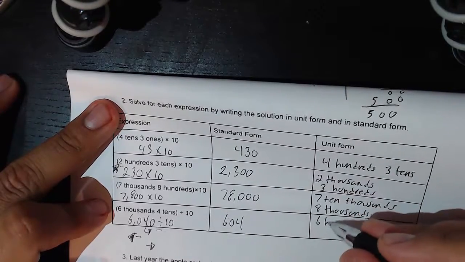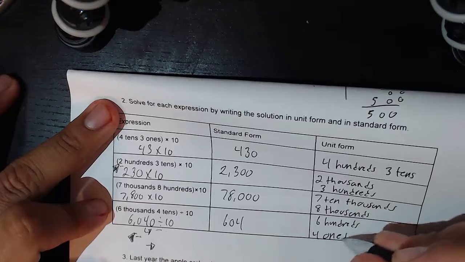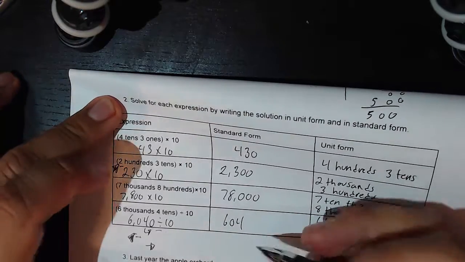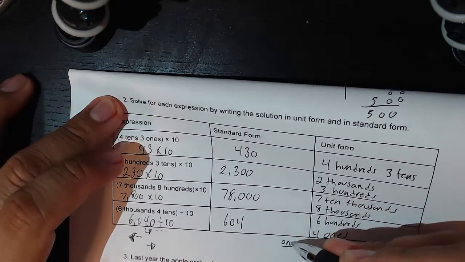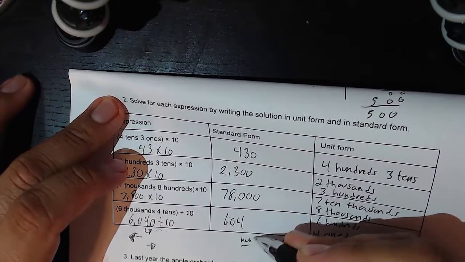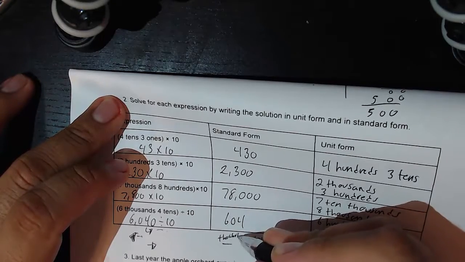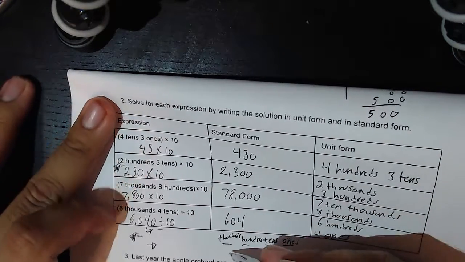That's 6 hundreds and 4 ones. I'll explain this more to you right now. So, for example, if we have a ones place, a tens, a hundreds, and a thousands. Let's start with the 6 in our thousands.